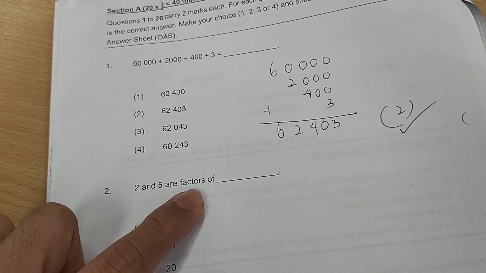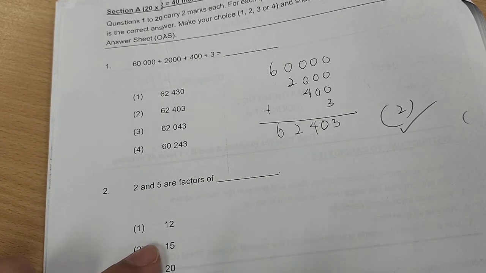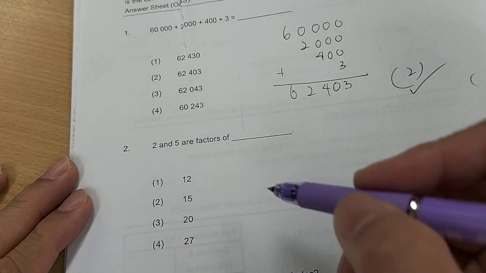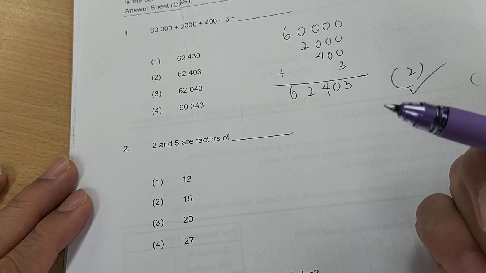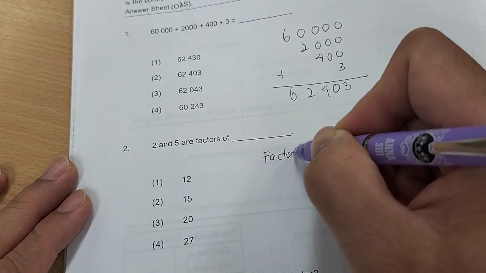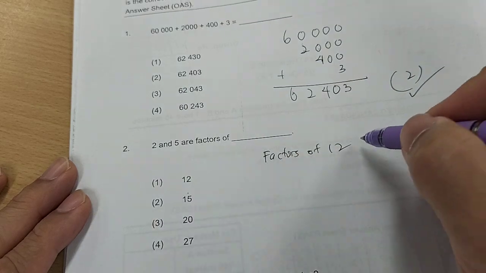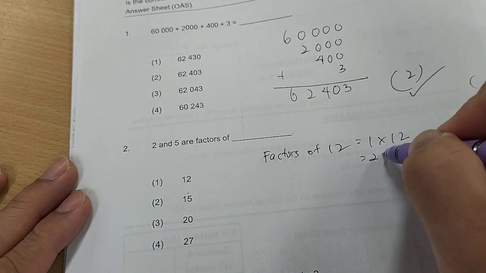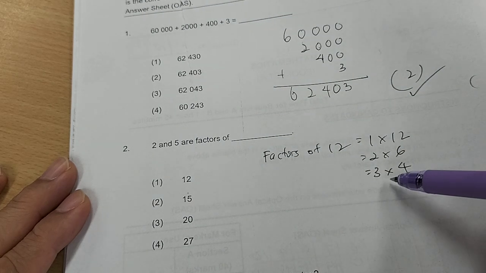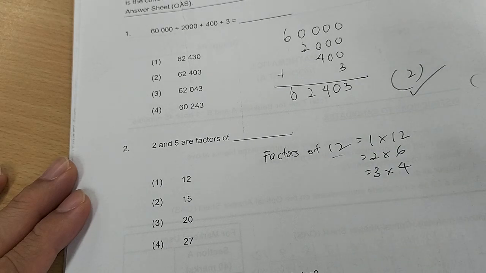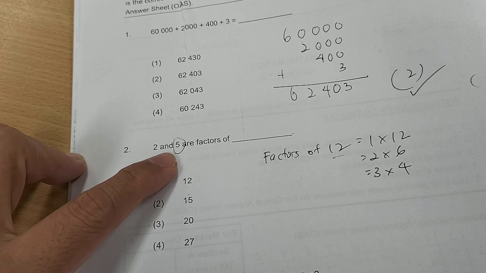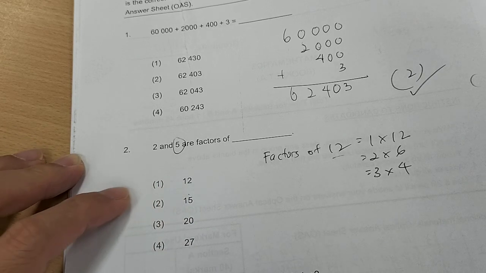Next one. 2 and 5 are factors of something. So what does it mean? So I go to these numbers first. This number here is 12. To know what the factors are, for example, factors of 12: 12 will be 1 times 12, 2 times 6, 3 times 4. I'm looking at numbers that multiply each other to give me this number 12. In other words, straight away I can tell 5, I cannot multiply by anything to give me 12. So this is definitely out.